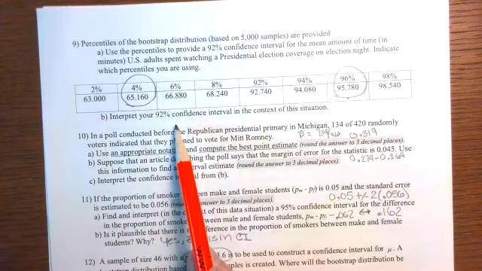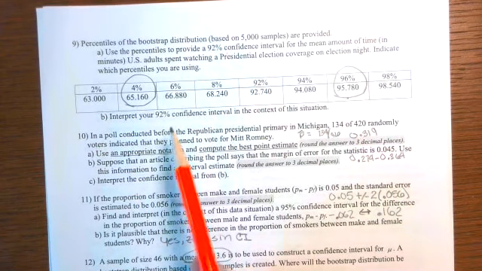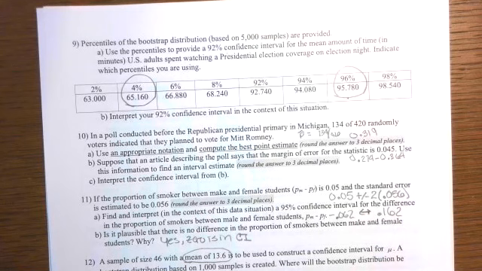Interpret your 92% confidence interval level for the situation. And a lot of us have questioned, okay, what exactly am I interpreting here? Well, remember, what you're making here is a range, right? So I think the true statement is the one I wrote for you, and I'm just going to read the one I wrote because I really like it.